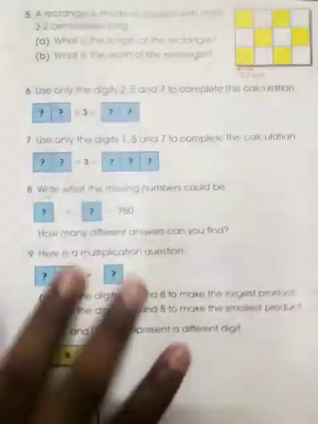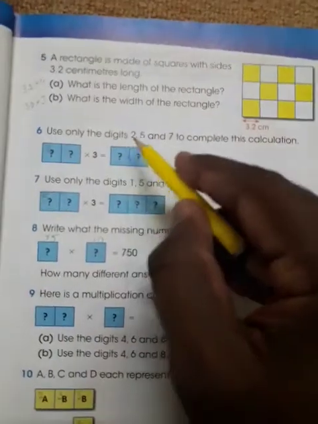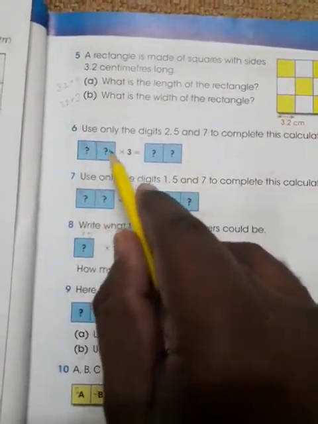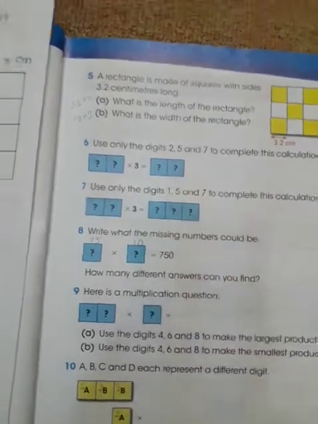Now question number 6 from your book, page number 17. Look here. What is the question? Use only the digits 2, 5 and 7 to complete this calculation. So here are 2 boxes multiplied by 3. Here also 2 boxes, and 2 boxes means a small number, not a very big number. So you can consider the small number here.